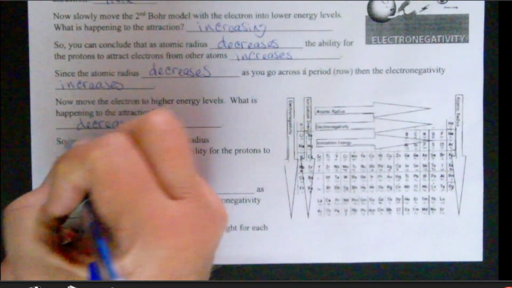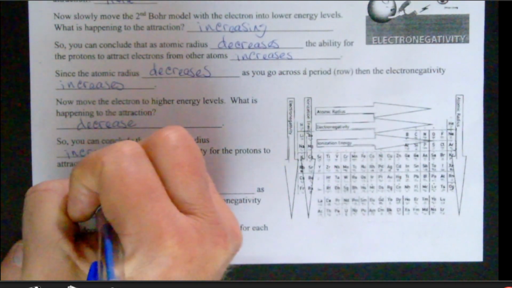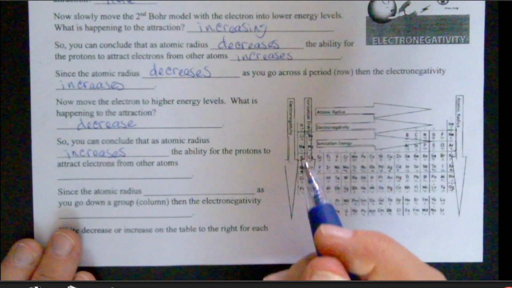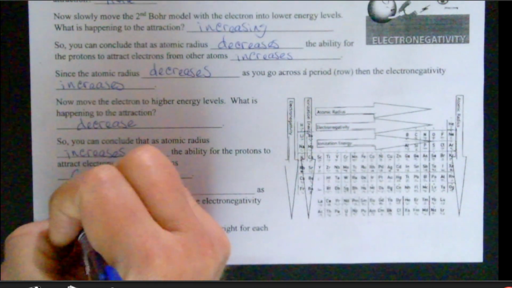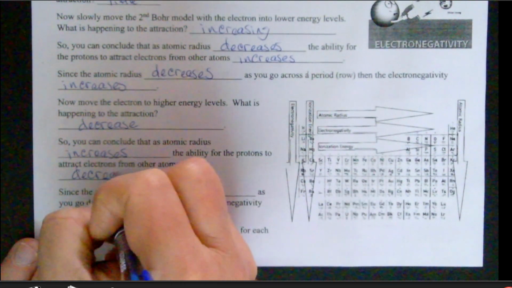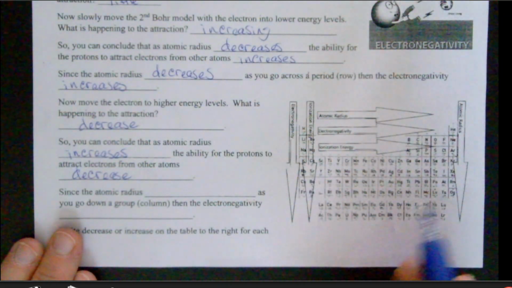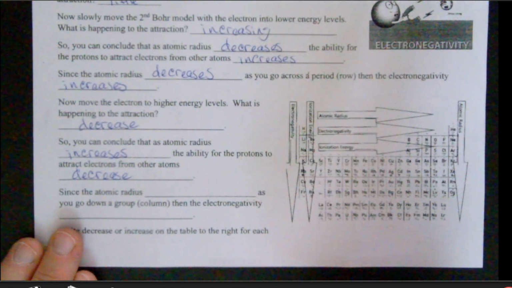So you can conclude that as atomic radius increases, the ability for the protons to attract electrons from other atoms decreases. So as the atoms get bigger, or on this side of the periodic table, the electronegativity decreases, okay?